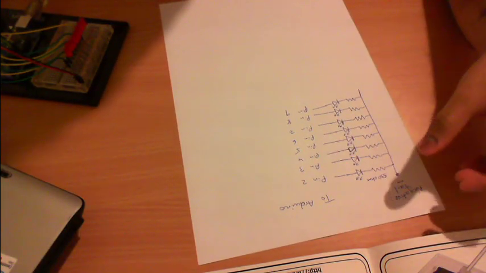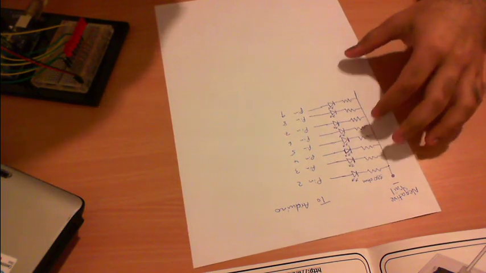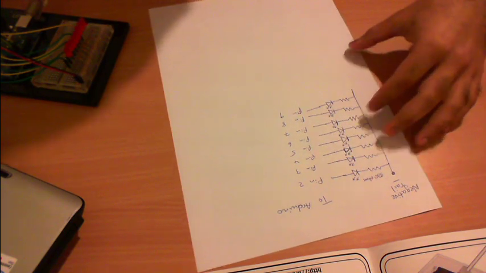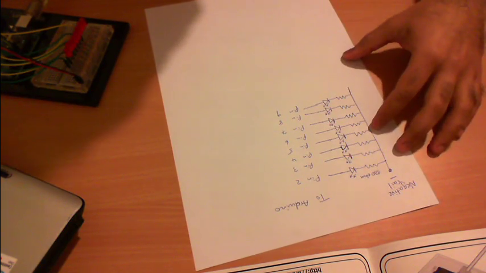Today what I'm going to show you is how to blink multiple LEDs, and then I'm also going to show you how to add a button to the circuit so that you can switch through the different sequences without actually having to change the code and then upload it onto the Arduino each time you want to change the sequence.